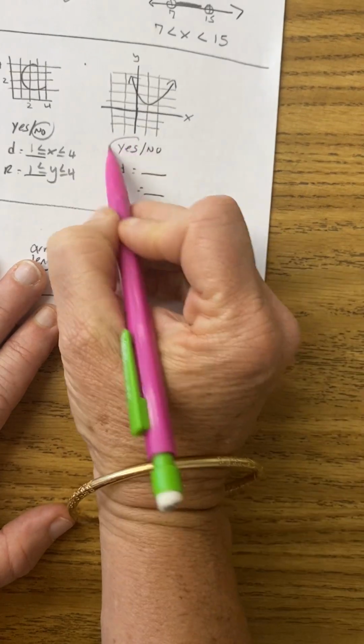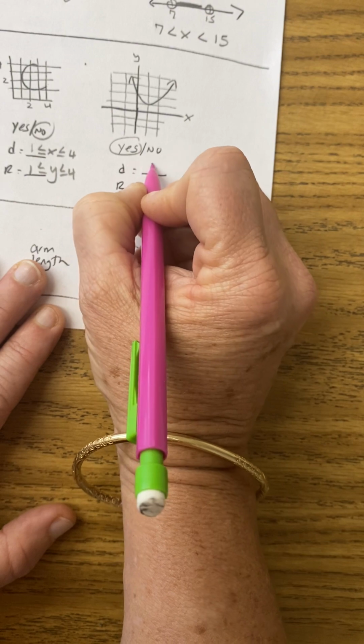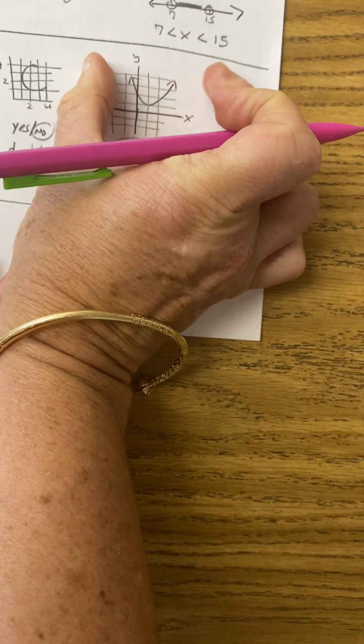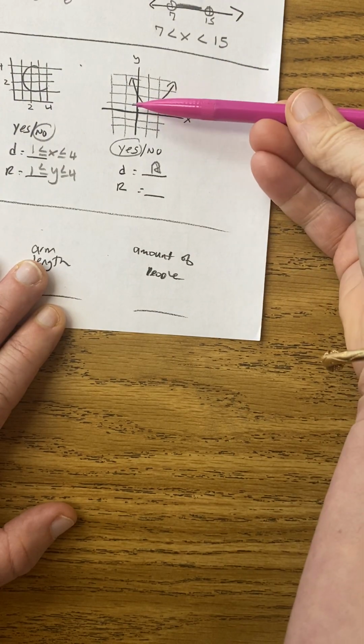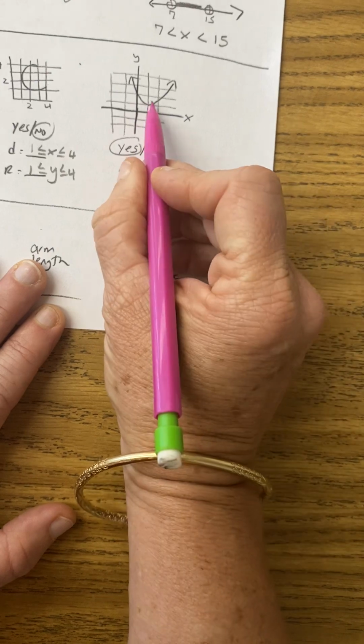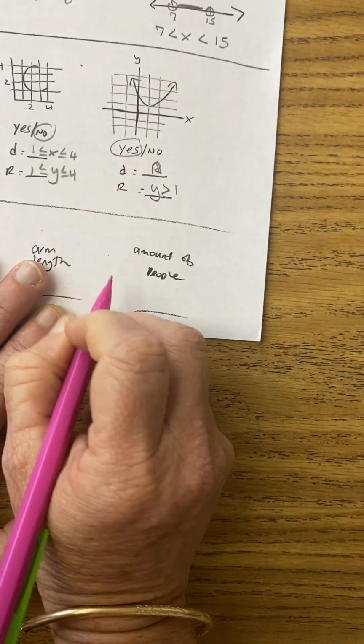Okay, is this the function? Yes, it passes the vertical line test. The domain is all real numbers because these arrows keep pushing it out forever. And the range is, the lowest point is right here at 1, but it goes up forever. So y is greater than or equal to 1.